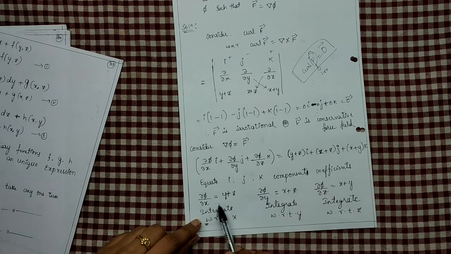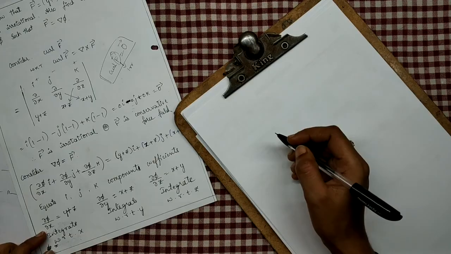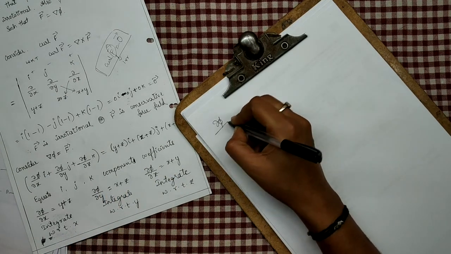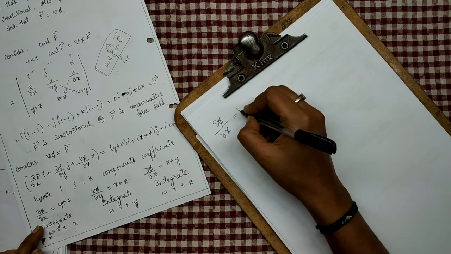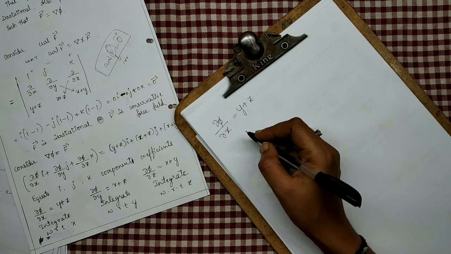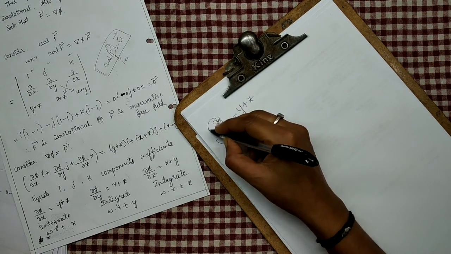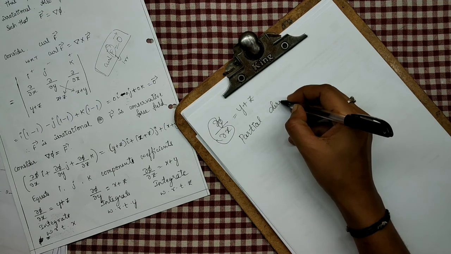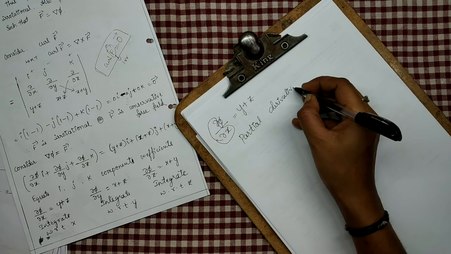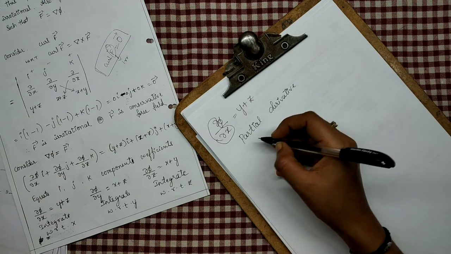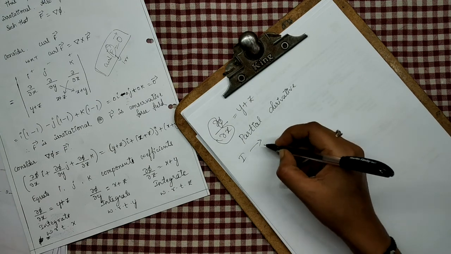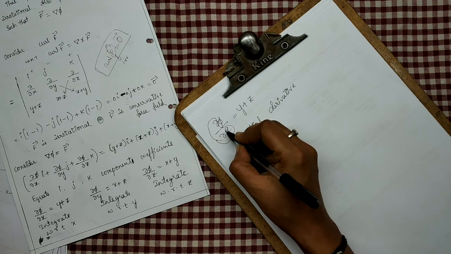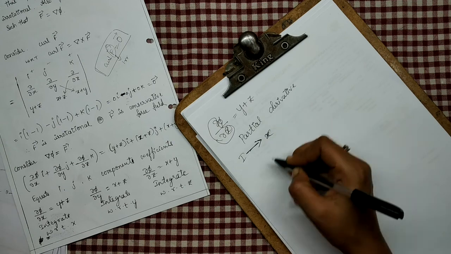Now we have to solve these three terms separately. I will explain how to simplify them. First, dou phi by dou x is equal to y plus z. How do you solve this? Here the derivative is a partial derivative. To eliminate this partial derivative, you have to integrate with respect to x.